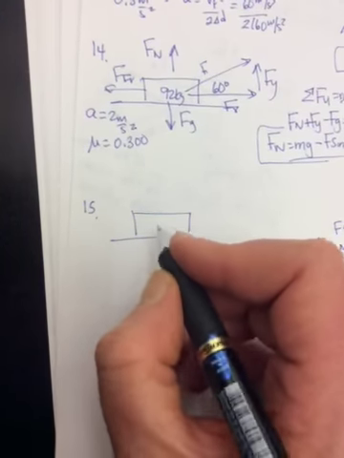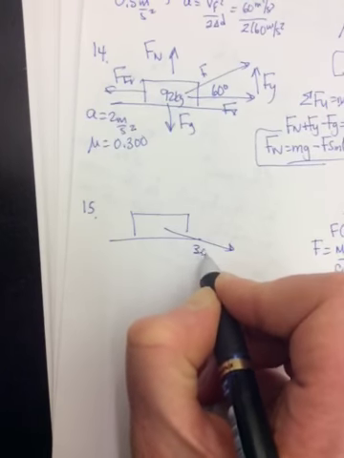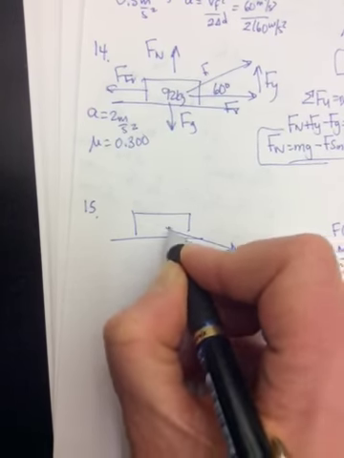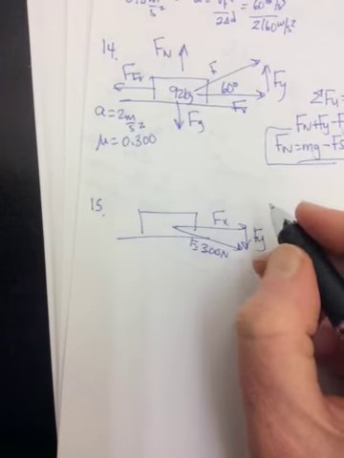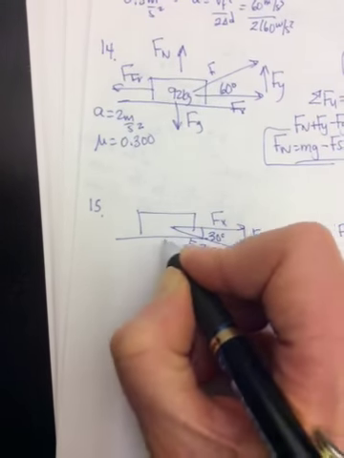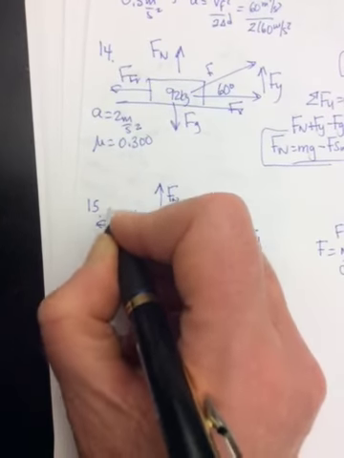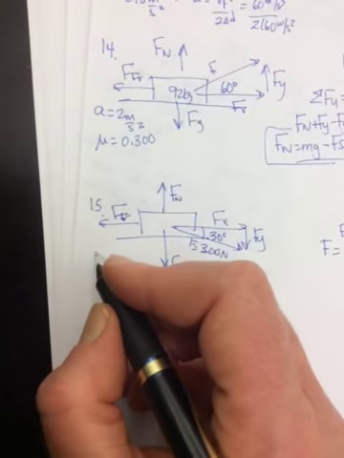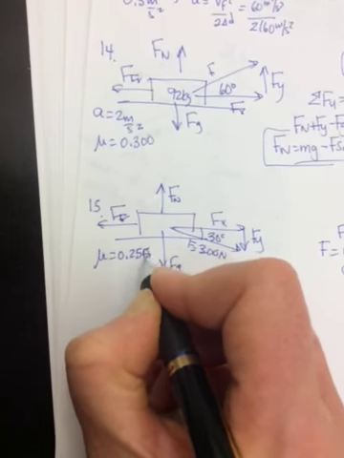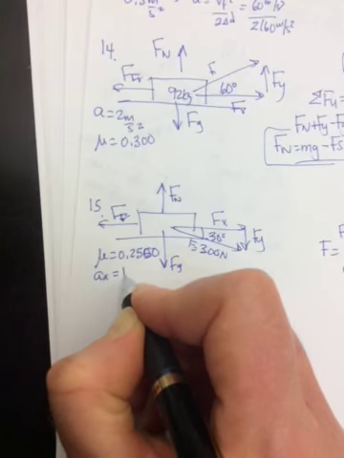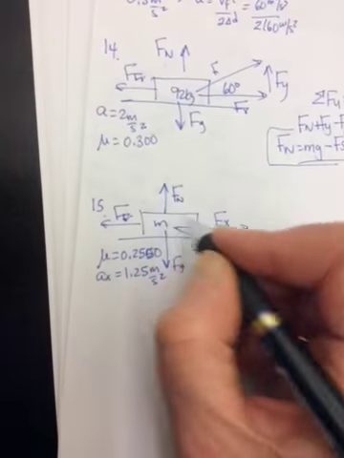All right, next, number 15. Box. This time we don't know the mass, but you're pushing with a force of 300 newtons, so pushing is downward. 300 newtons. This will be your Fx, this will be your Fy, downward at an angle of 30 degrees. This will be your Fg, this will be your Fn, this will be your friction. And it tells us the coefficient of friction is 0.255, and it tells you the acceleration is 1.25 meters per second squared, and it wants to know what's the mass.